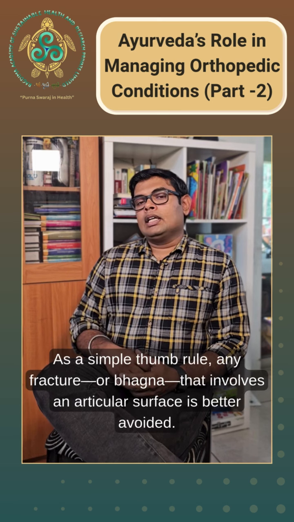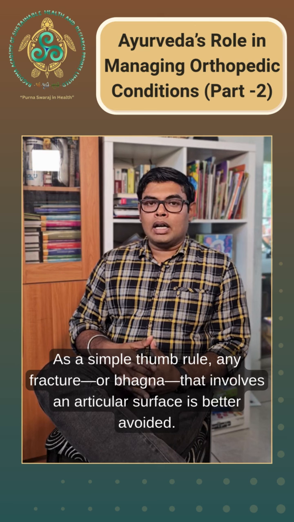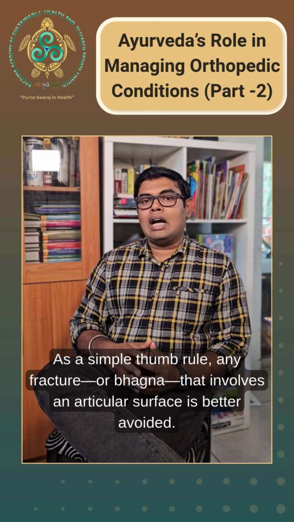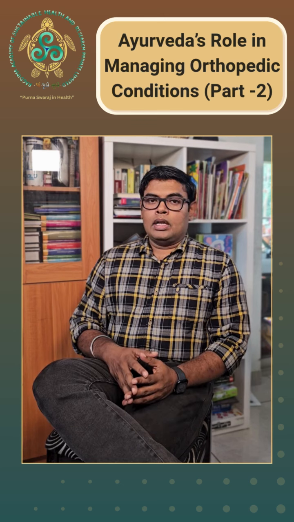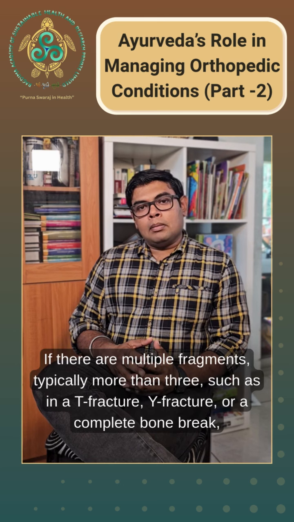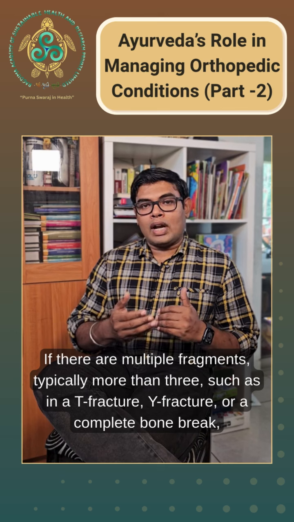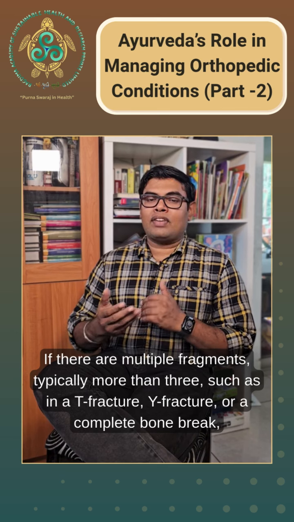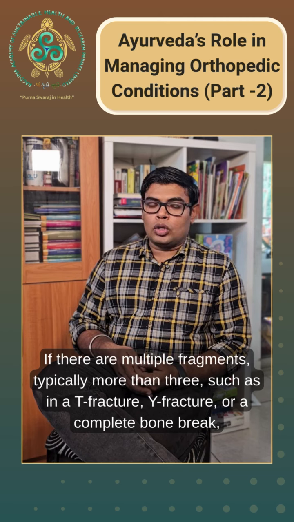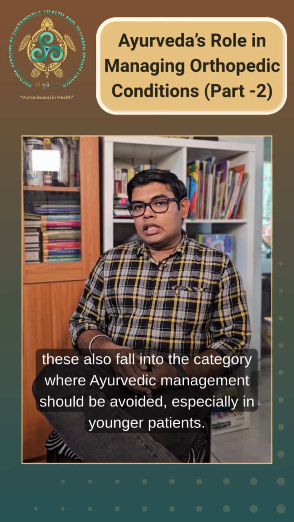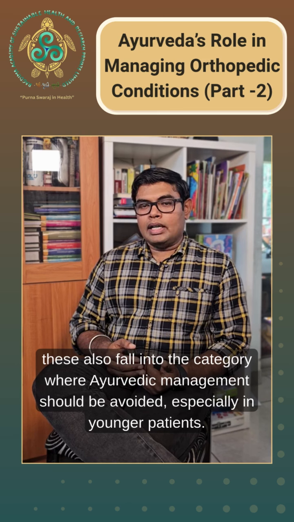To explain, the thumb rule which I usually take is that fractures, or the bhagna, khanda bhagna, that ever happen with an articular involvement or an articular surface involvement, better we avoid. Also where a multitude of fragments are there, like fractures with more than 3 fragments, like a T fracture, Y fracture or something like that, or a total bone fracture.